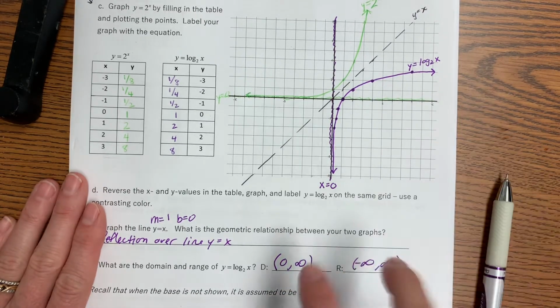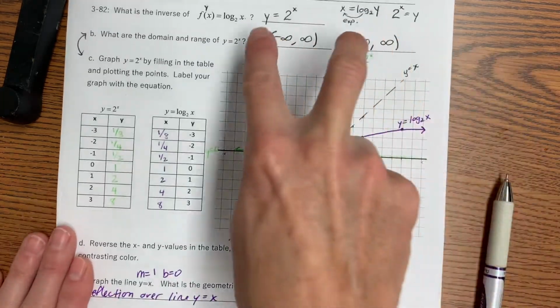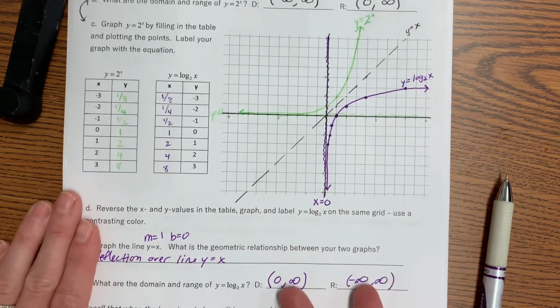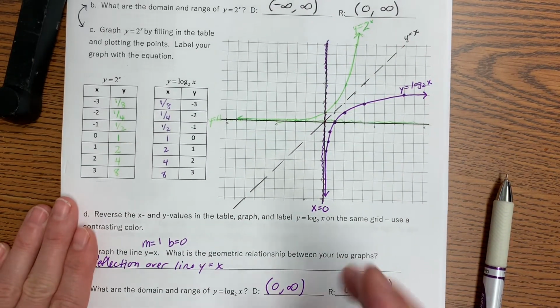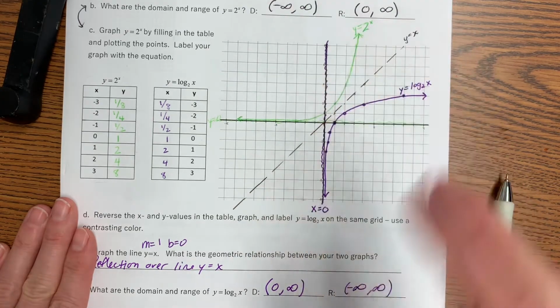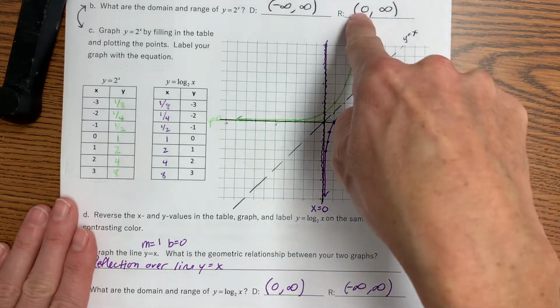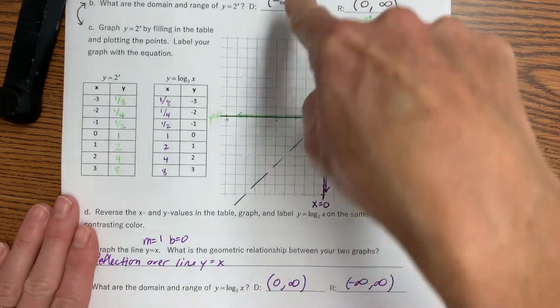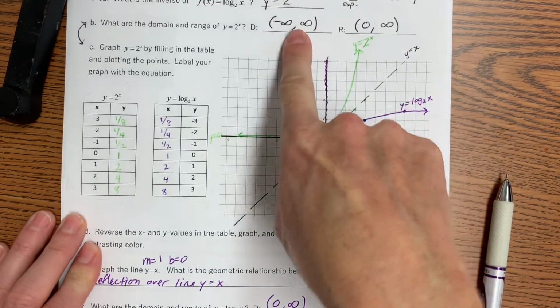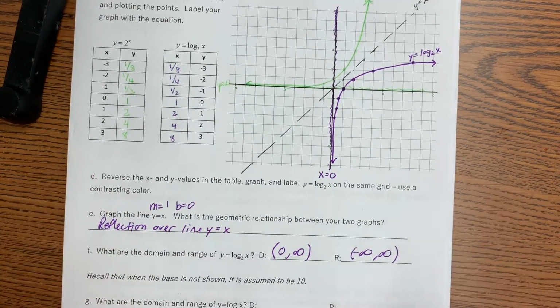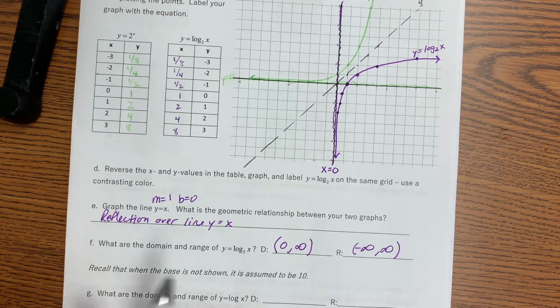And just to point out a real quick characteristic: when you do inverse functions, the domains and ranges flip-flop. Because the x's and y's flip-flopped, so it only makes sense that the range of the original is now the domain, and the domain of the original is now the range.